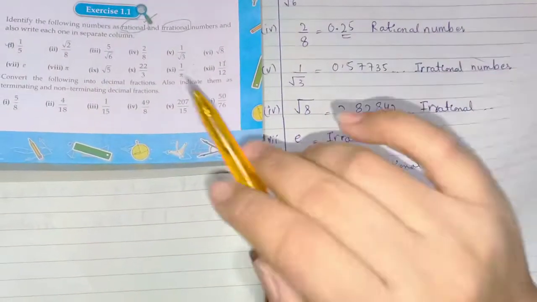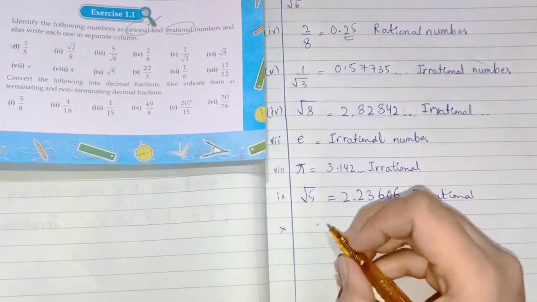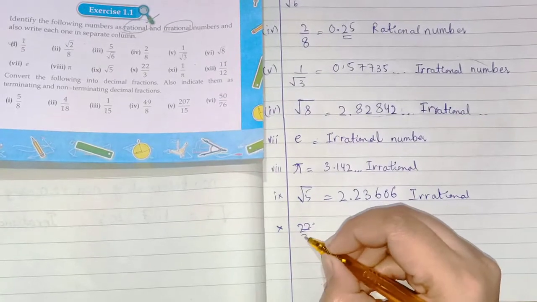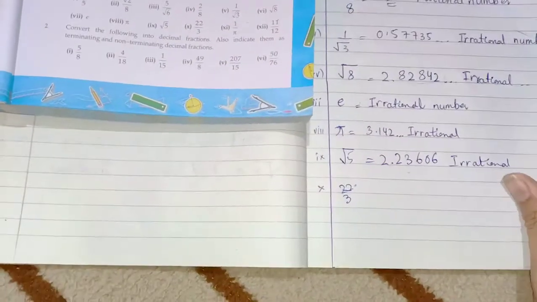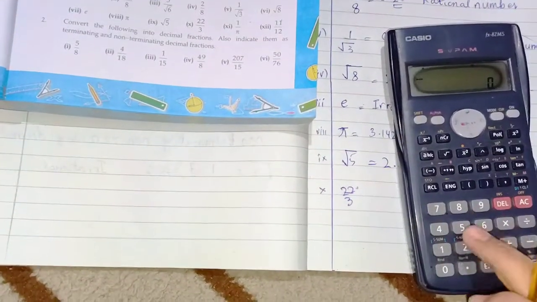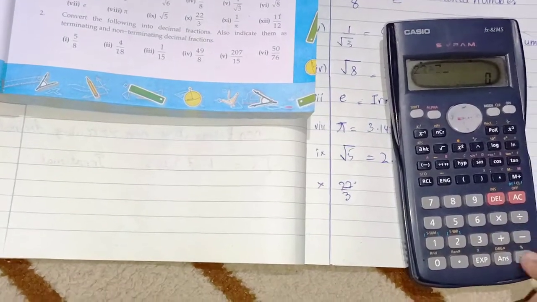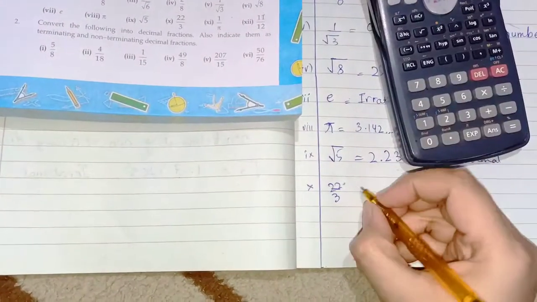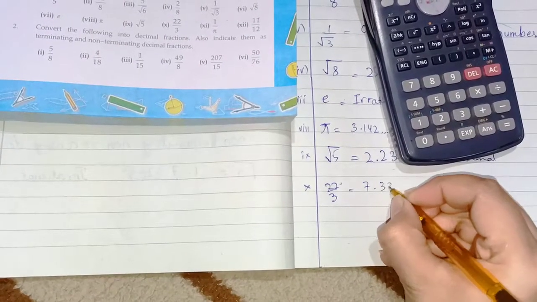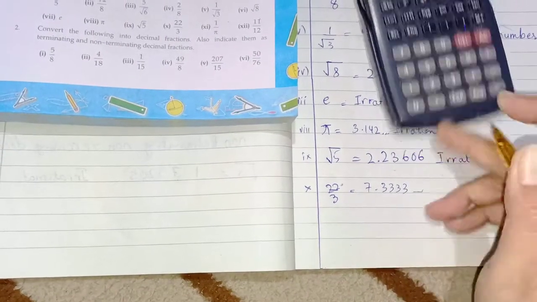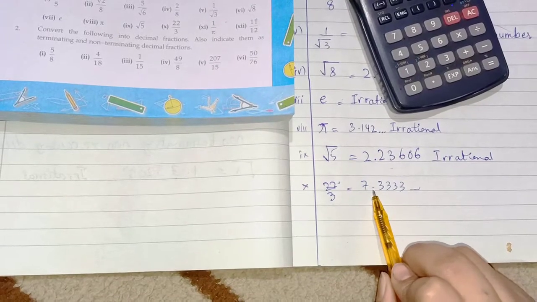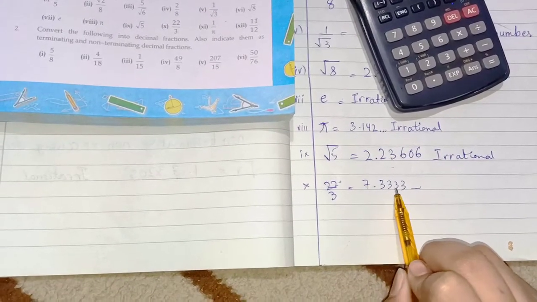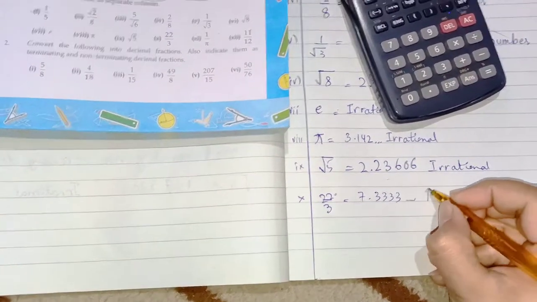Question number 10 is 22 upon 3. 22 divided by 3 is 7.333 and onwards. Now we can see that after the decimal we have the same pattern of 3s. It means that this is a rational number.